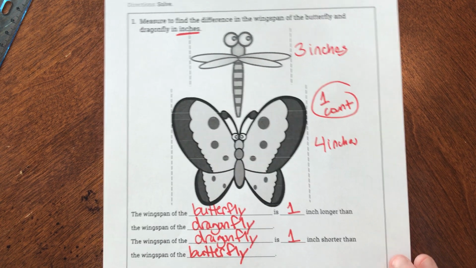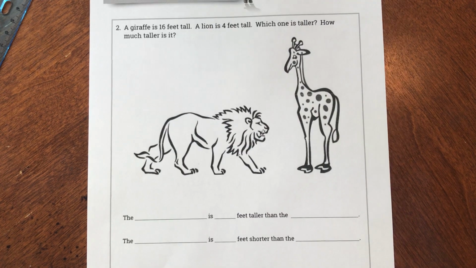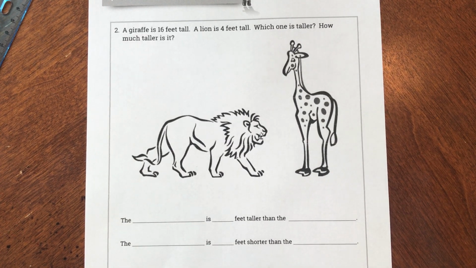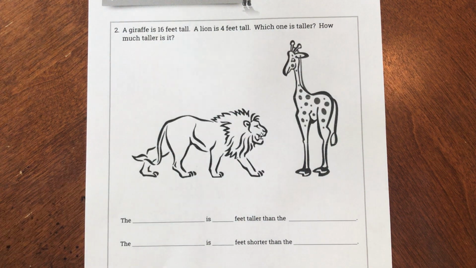Okay, so let's try another one, boys and girls. This one is a giraffe is 16 feet tall. A lion is 4 feet tall. Which one is taller and how much taller? Okay, so this one I don't have to measure. I don't need this because they told me how tall they are.